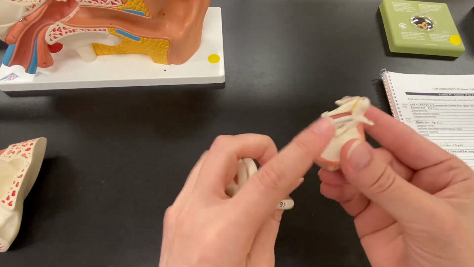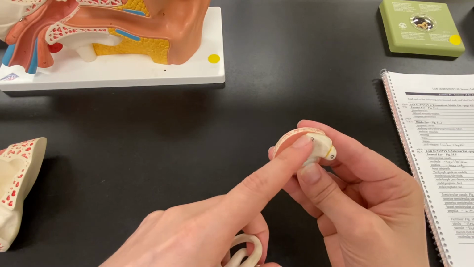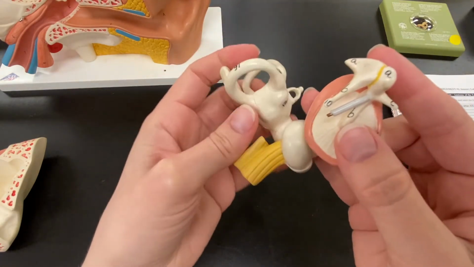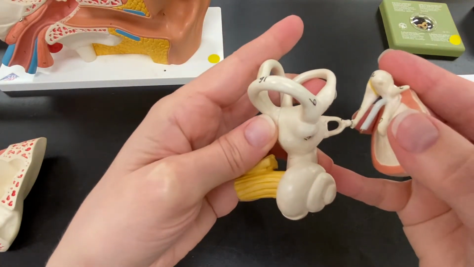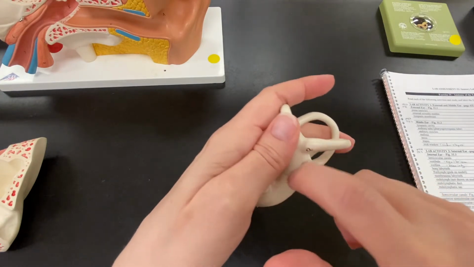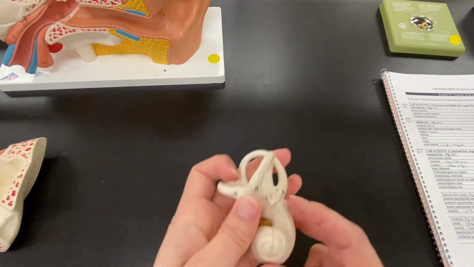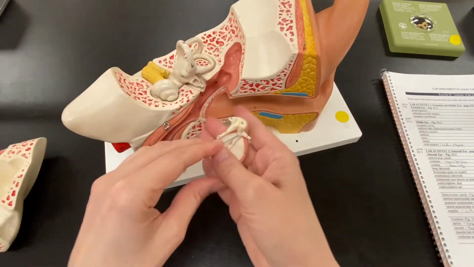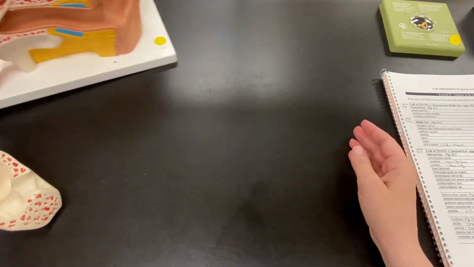So the one attached to the tympanic membrane is the malleus. The middle one is the incus, and incus means anvil, so like the hammer's hitting the anvil. And then the stirrup one is the stapes. Now the base of the stapes sits on the oval window, so you can't quite see it on this model, but we will come back to that. So let me put these back, how they fit. And then we'll find these things on the next model.